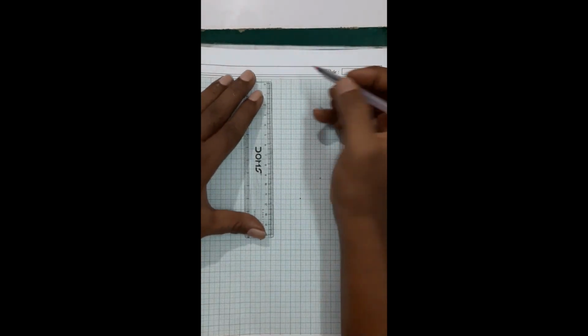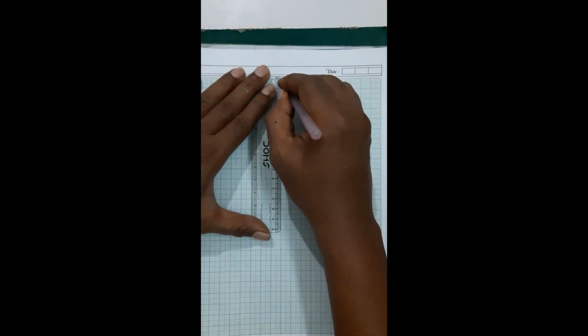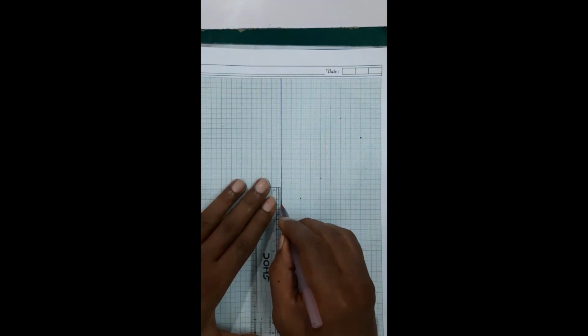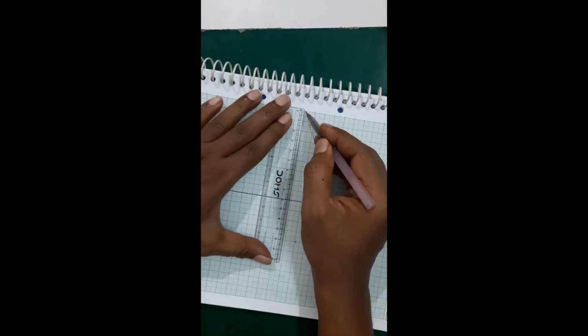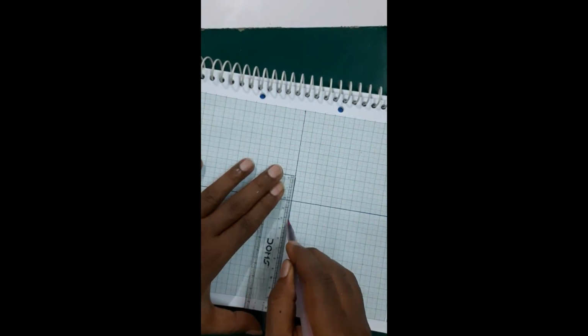Of course, we will require the two equations to solve again. First, I have to solve the graph.